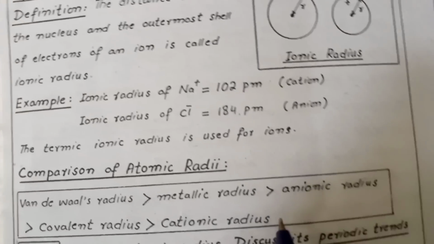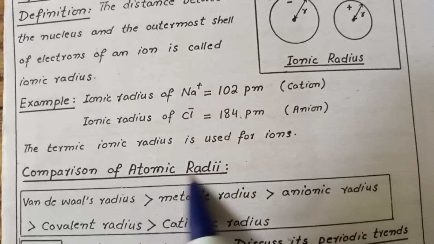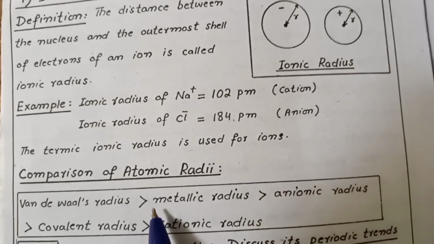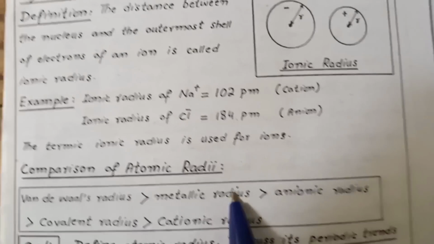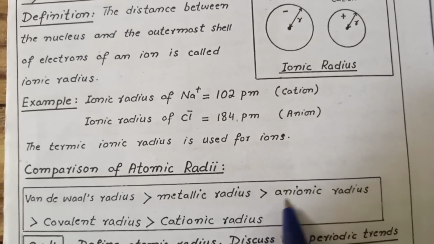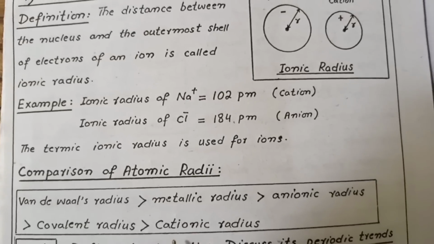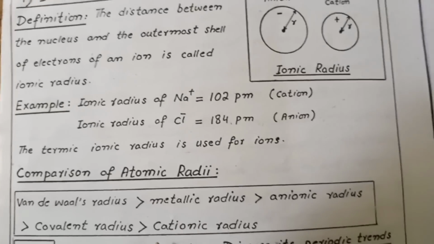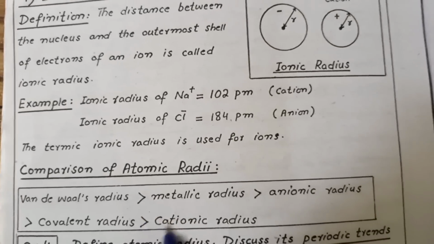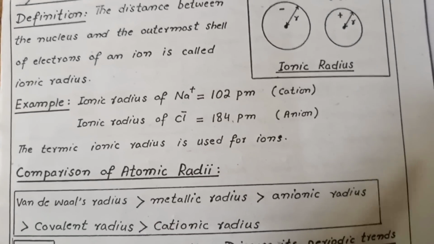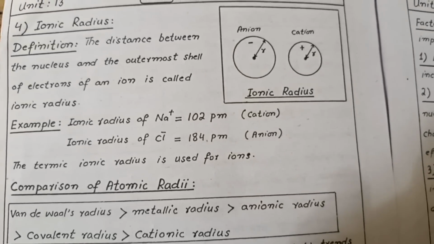Now there is a note on the comparison of all the atomic radii. Van der Waals radius is greater than metallic radius, and metallic radius is greater than ionic radius, which is greater than covalent radius. So this was all about the atomic radius and its types.